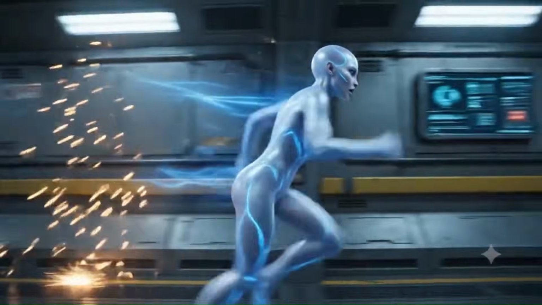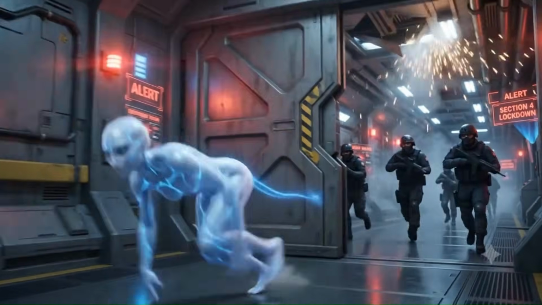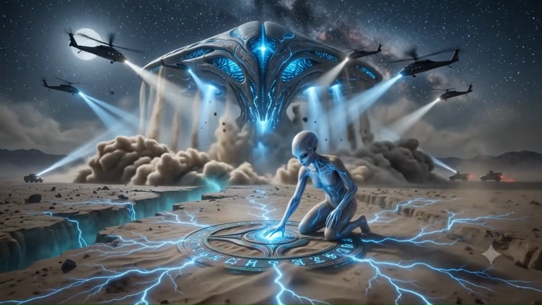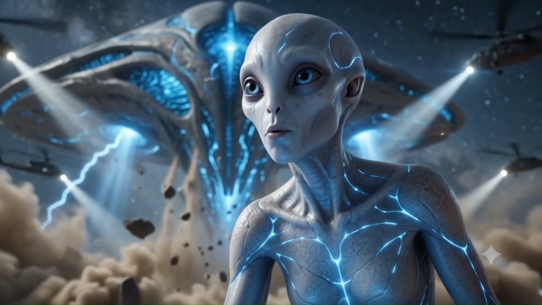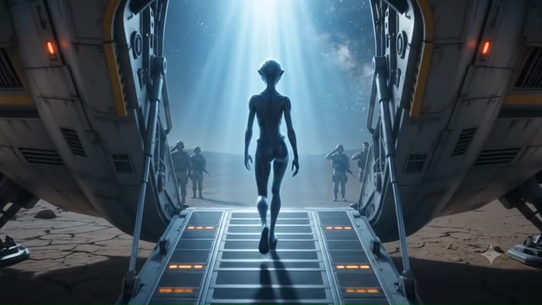This is the same tech used in viral action sequences and in major TV productions. AI is being used across Hollywood too. And the best part, it's completely free.